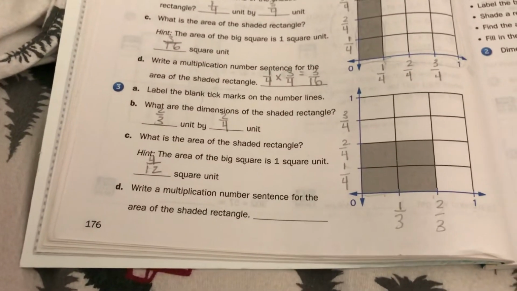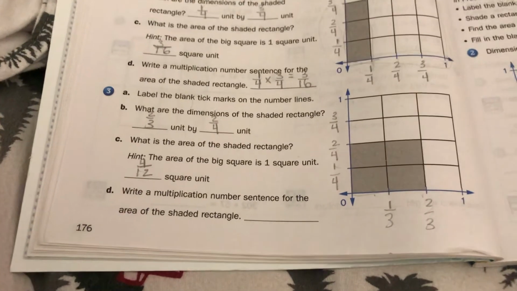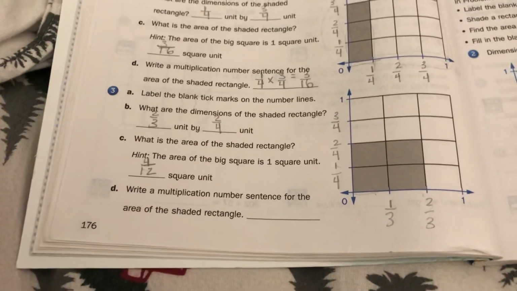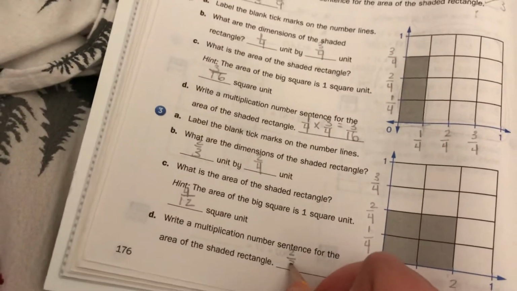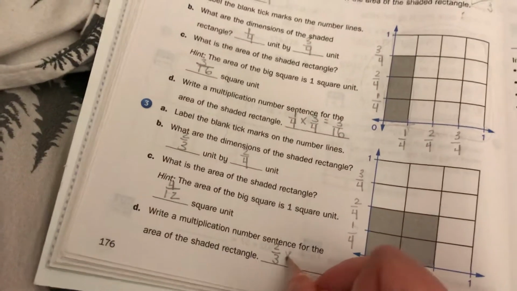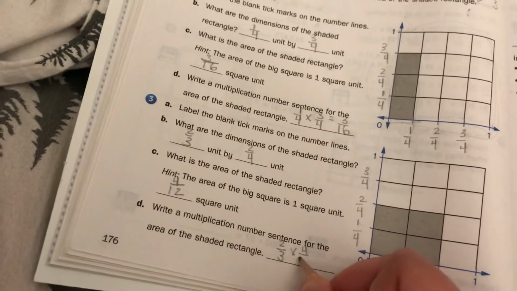Write a multiplication number sentence for the area of the shaded rectangle. Okay, well, 2/3 times 4/12.